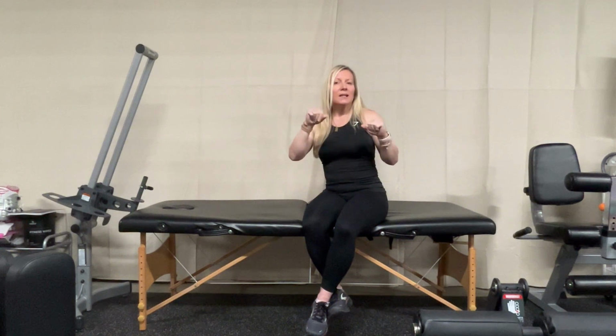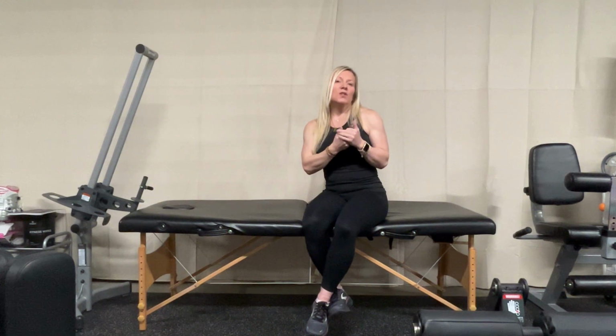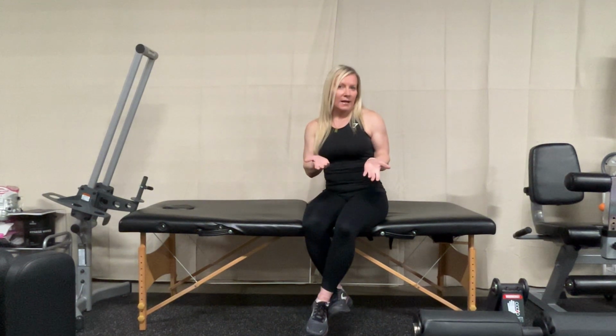So if you get a tight piriformis muscle, which is common, or you get an injury that causes some inflammation, then it can lead to that piriformis syndrome, which in turn causes the sciatica.